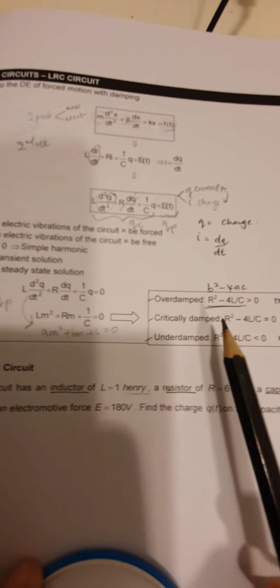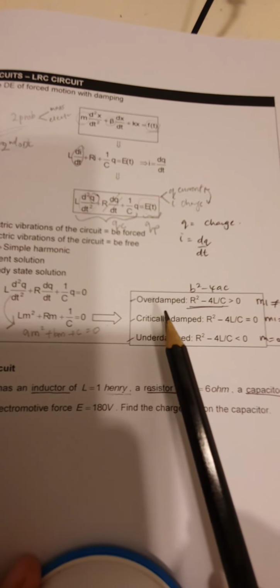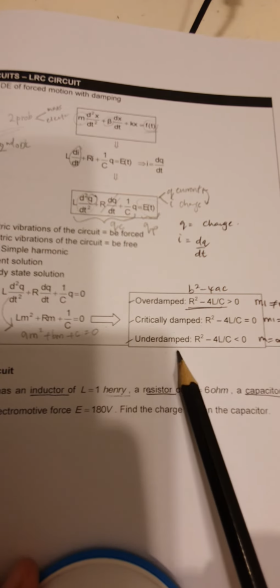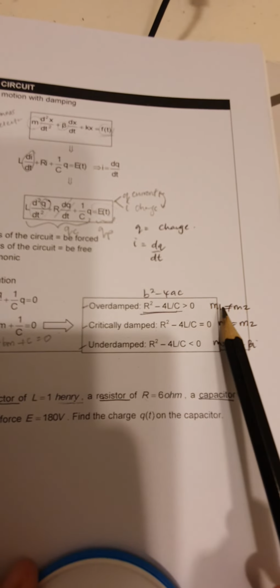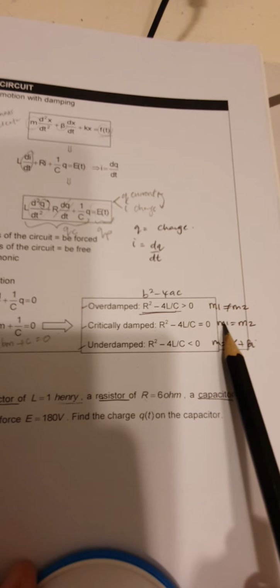Okay, so this one we have about 3 cases. Either you can get overdamped, critically damped, or underdamped. Yang ni pun sama. Yang ni overdamped bila case m1 not equals to m2. Kalau critically damped, m1 equals to m2.